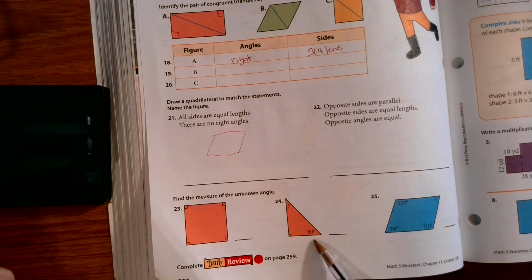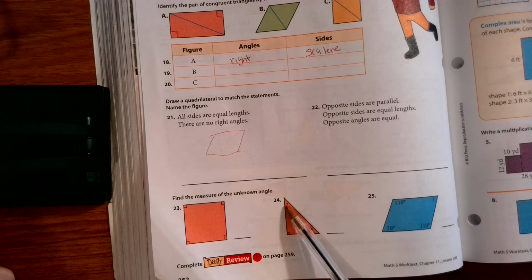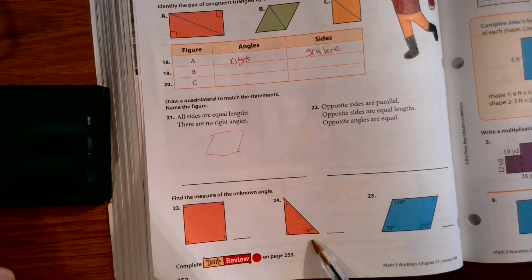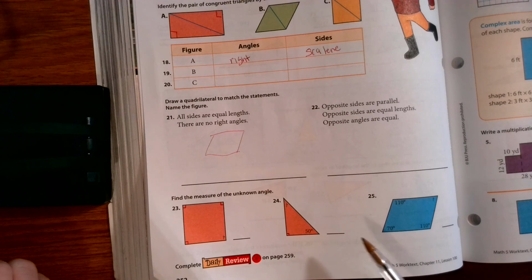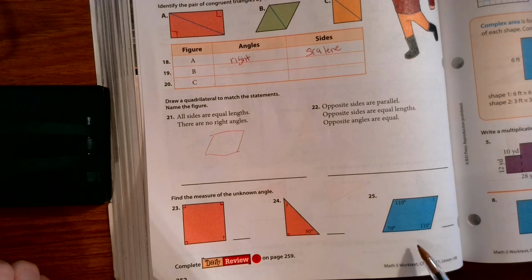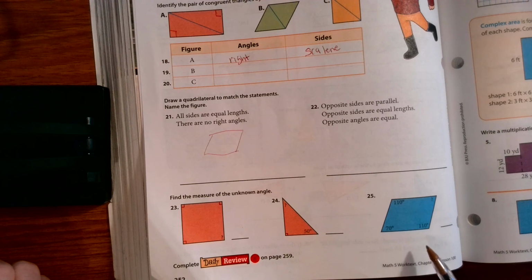You have 50 degrees and 90 degrees and an unknown. The measurements of a triangle always equal 180 degrees, so you need to add and subtract to find your answer. Don't forget to put your degree marks there. And number 25, I gave you a shortcut yesterday, but also it's 360 degrees minus your unknown to find your unknown. But there is a shortcut I said yesterday, if you will notice the opposite sides.